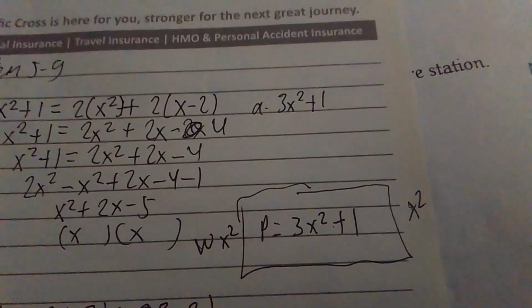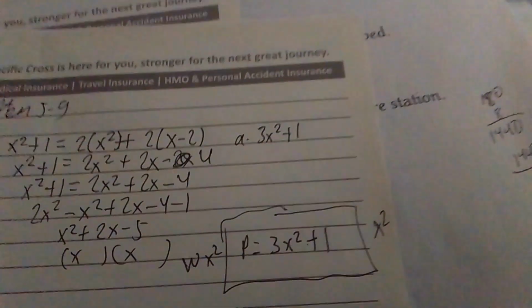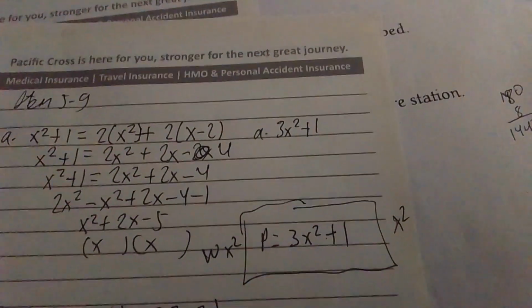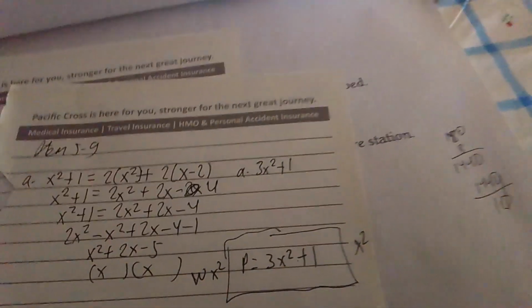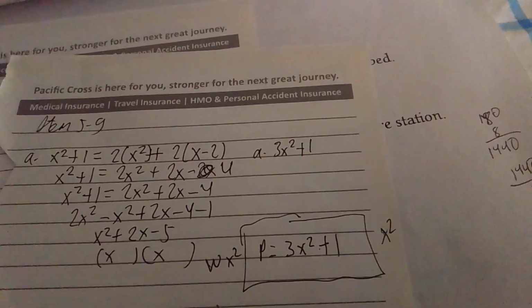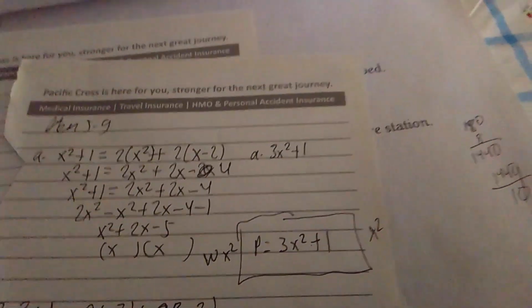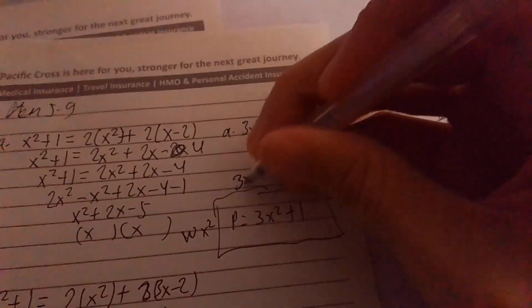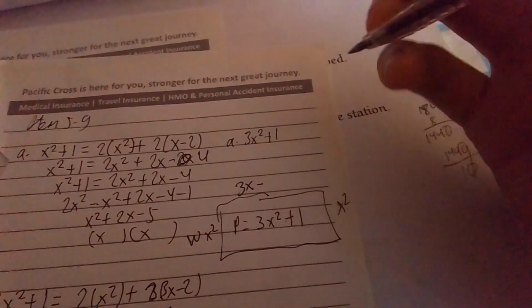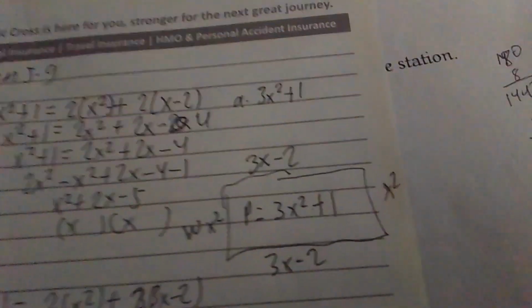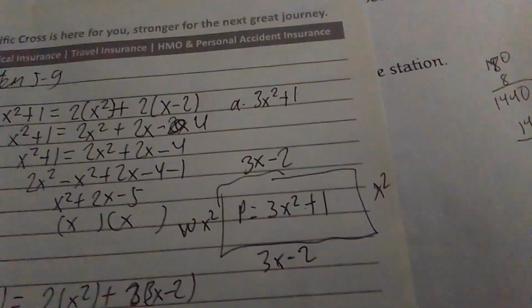Tapos, a number squared decimeters. While the length is thrice a number, thrice a number less than 2 decimeters. So, thrice a number, 3x minus 2. Yan. So, this should be your equation. And then, when you add this up all together, you should get to the perimeter.